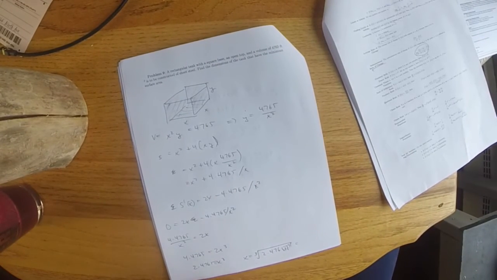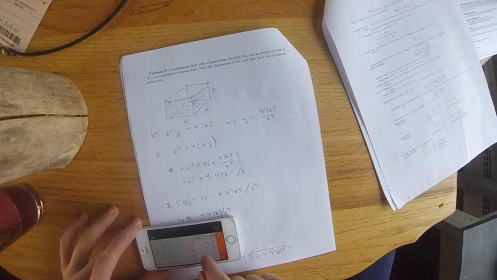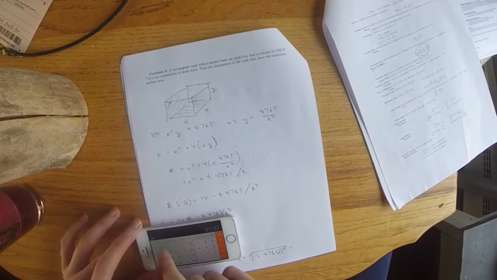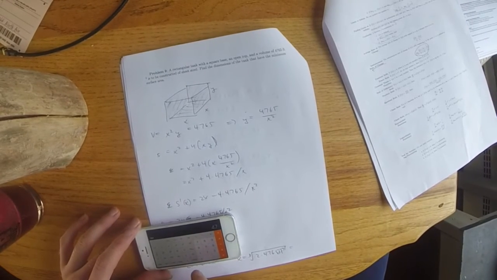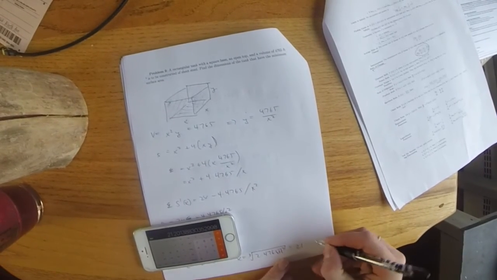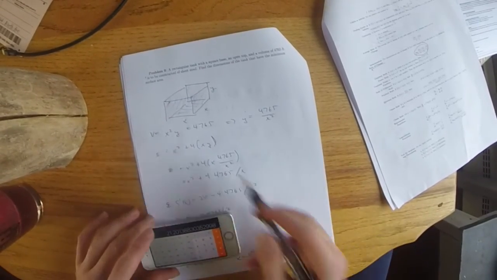If we do this, we're going to have 2 times 4765, and we're going to take the square root. Oh no, that's not what we want to do. Undo. 2 times 4765, and we're going to cube root. This is equal to 21.2 feet.